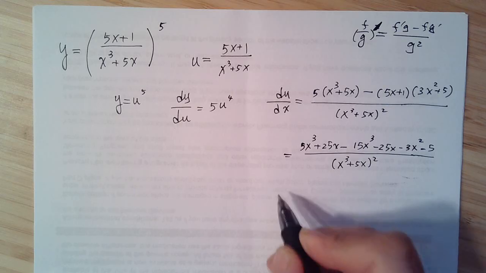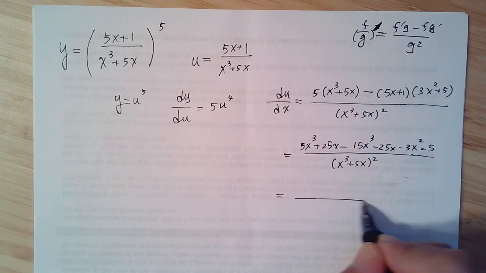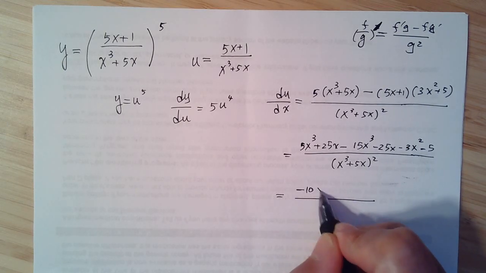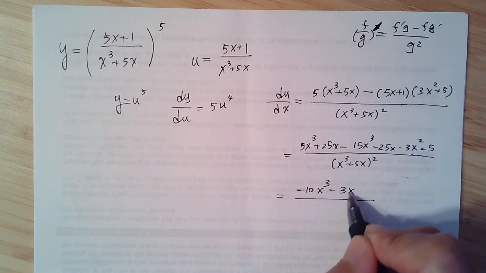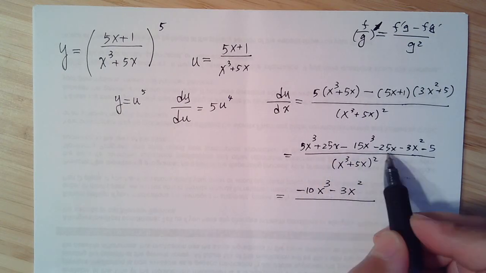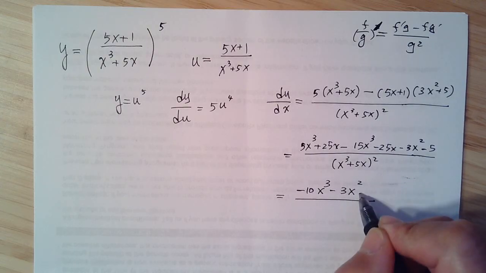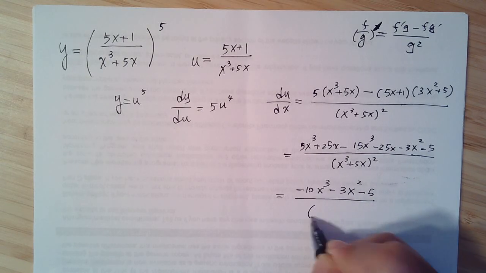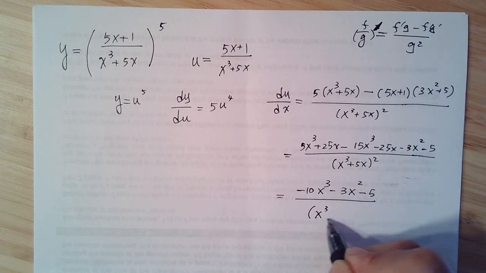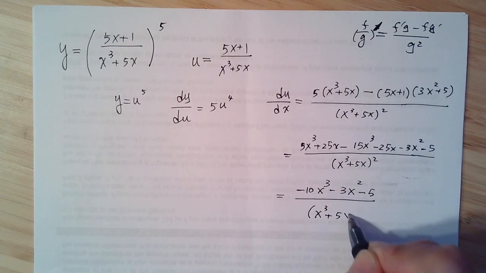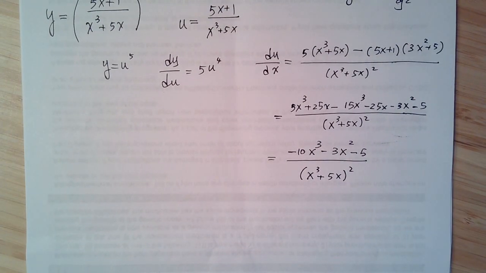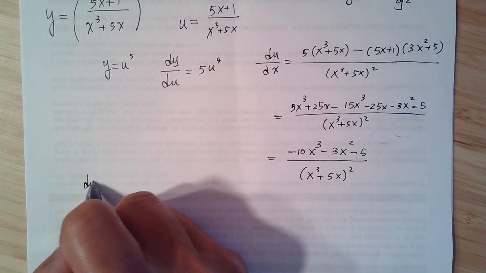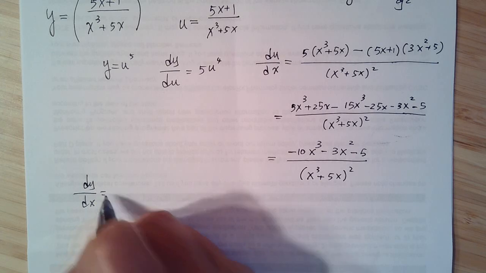Okay. All right. So the numerator, I get negative 10x to the third minus 3x squared, and then minus 25x, that is gone, so minus 5. And here x cubed plus 5x squared. All right, now I get dy over du and du over dx, so I can do dy over dx. That's what we're looking for, right?